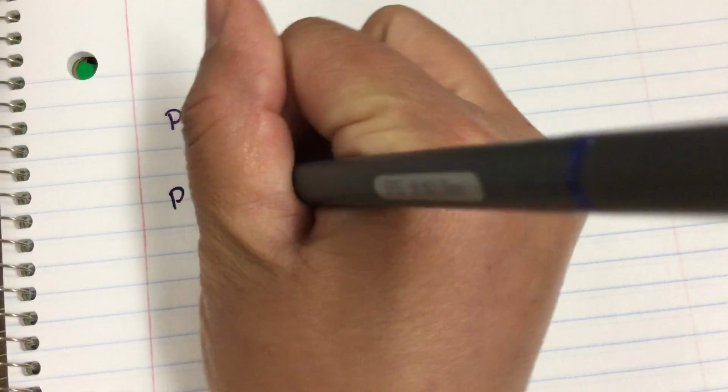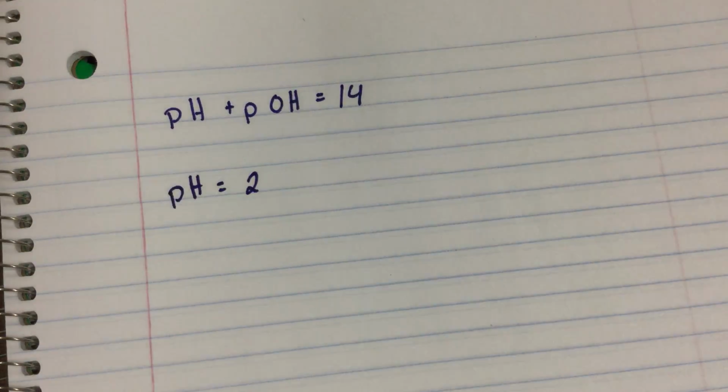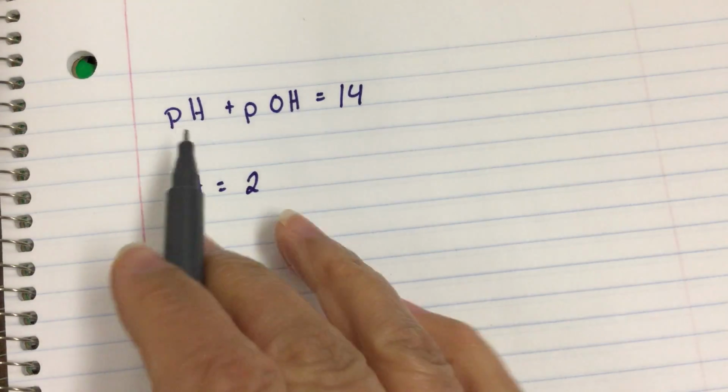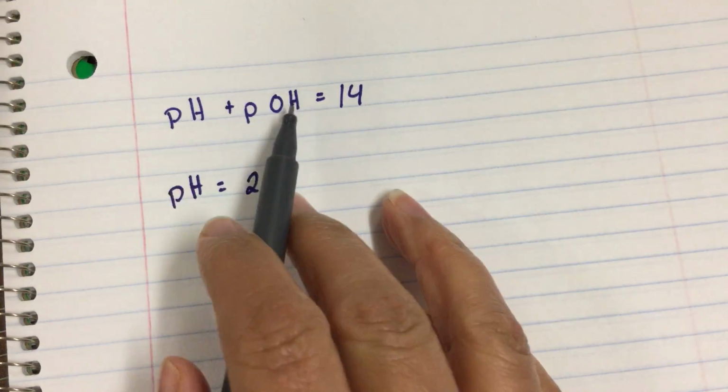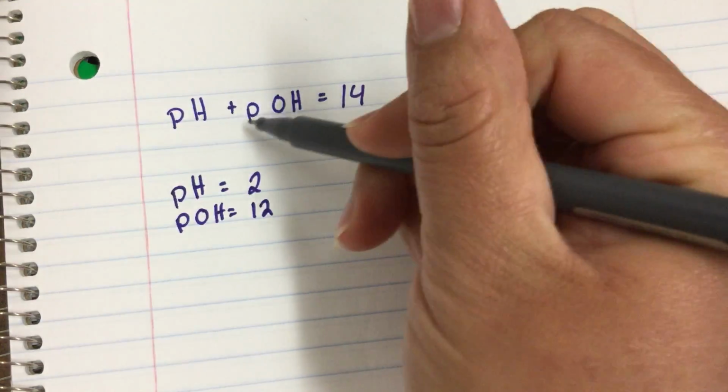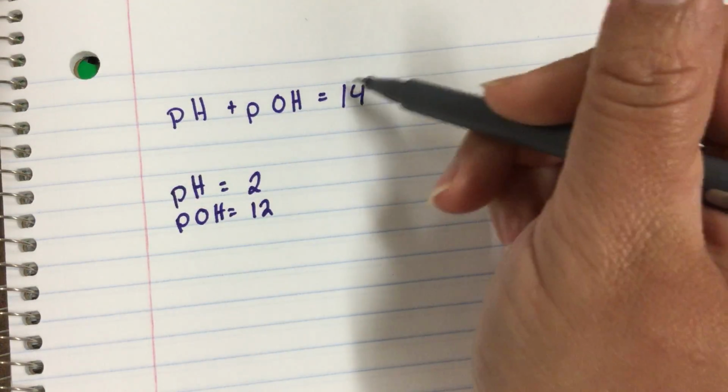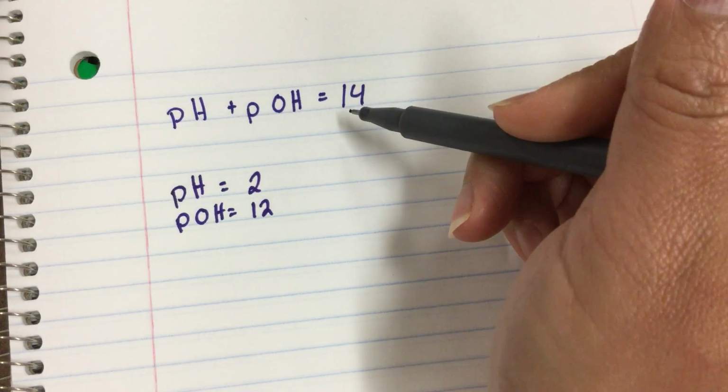So first off, let's say that I measure something that has a pH of, let's say, 2. I'm just making this up. Using my formula, I know that my pOH is going to equal 12, because these two numbers right here have to equal 14, because that's what's on my scale.